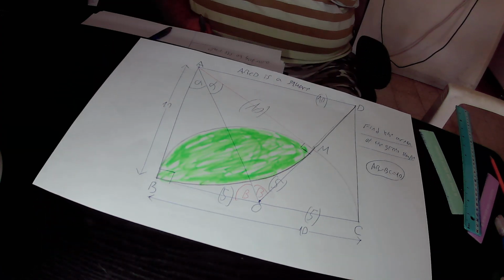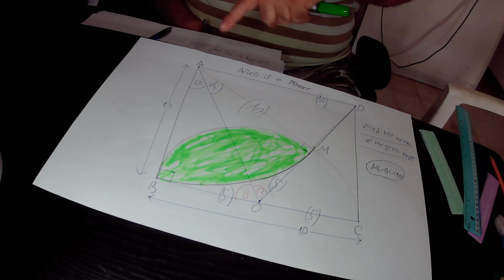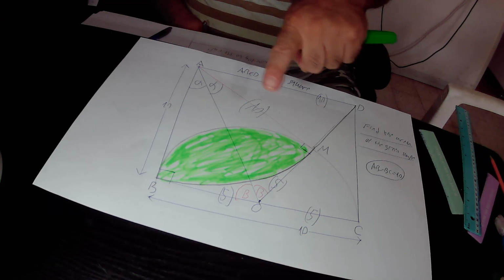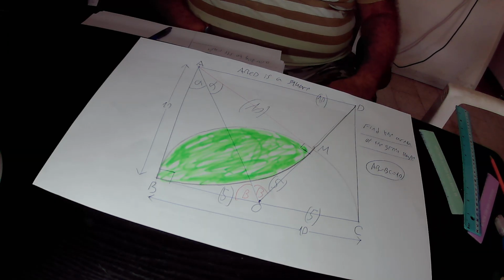We know that the sum of the... before that we will focus on the right triangle ABO, and we implement the Pythagoras theorem on this right triangle ABO. So I copy the right triangle ABO in a new page and we will implement on it the Pythagoras theorem.